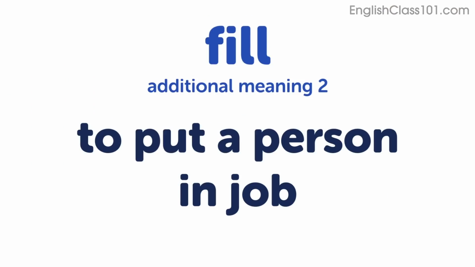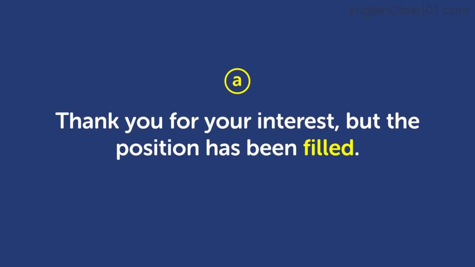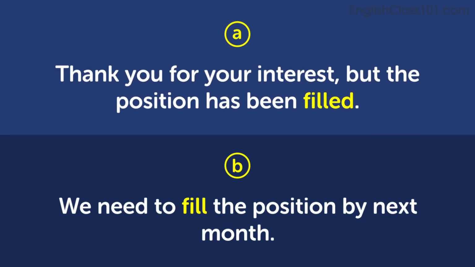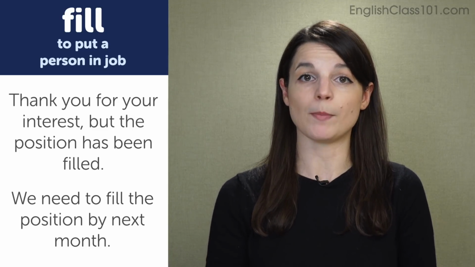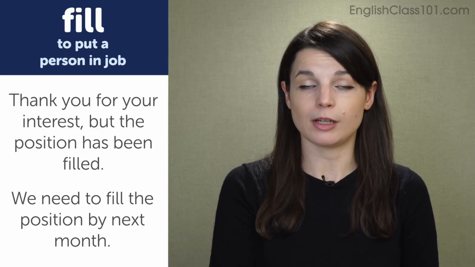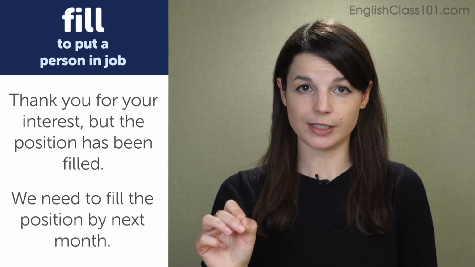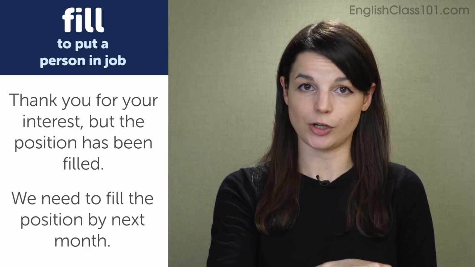The second additional meaning for this verb is to put a person in a job. Some examples. Thank you for your interest, but the position has been filled. We need to fill the position by next month. So here we see fill used with words like position or job. So to fill a position means to find a person to do a specific job.